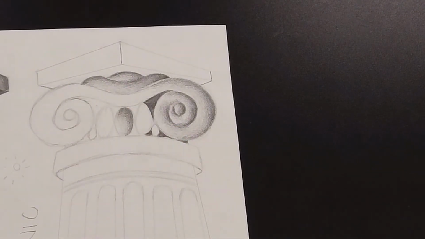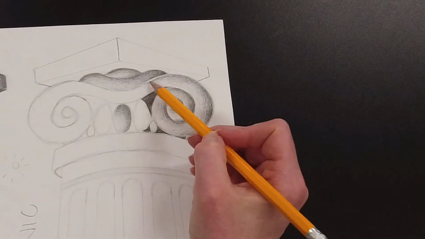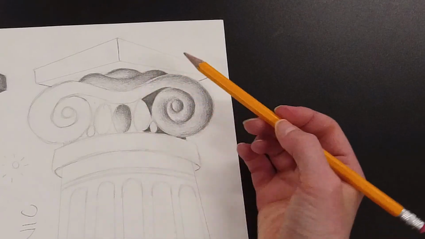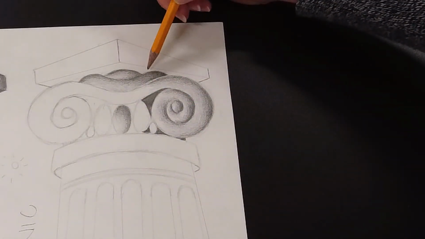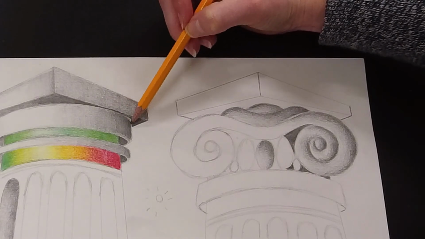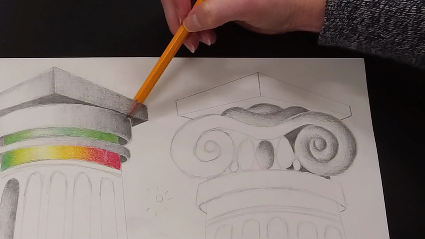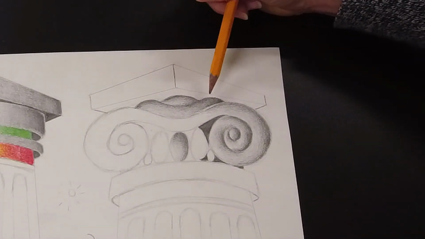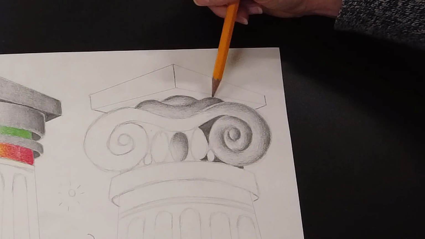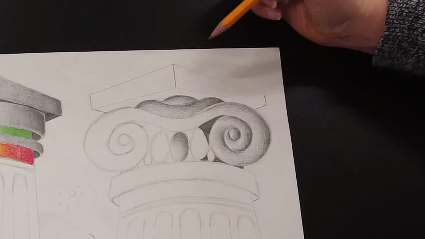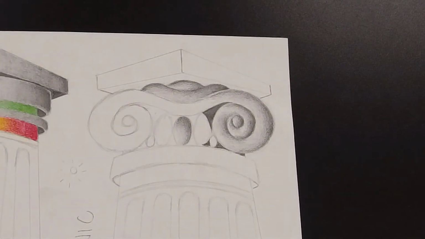And remember that you can use that reflected light like I've done here to separate the shadows. So that I would do the same thing on the bottom portion of this one as I did in this little spot, where I have the dark value, but I leave a little white gap in between the dark value of the next part. So on this particular portion, that's exactly what I would do to separate the darkness of this from the darkness of that. So hopefully that helps you guys a little bit with your Ionic column.